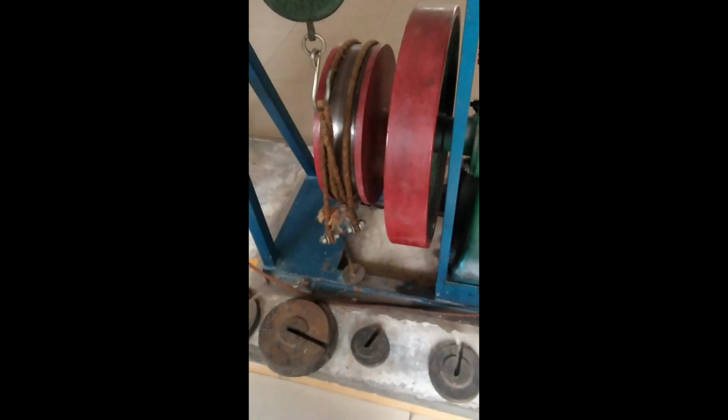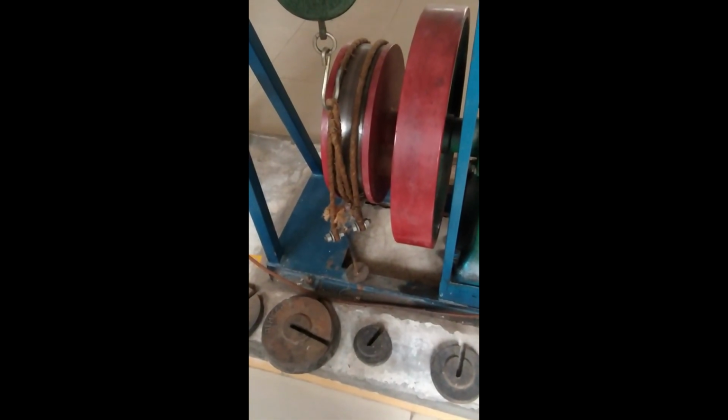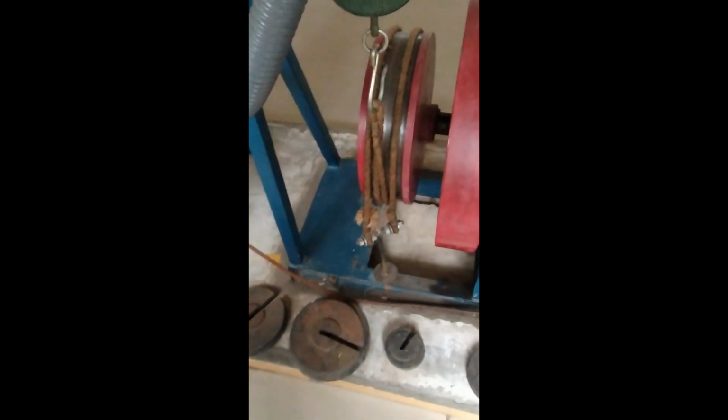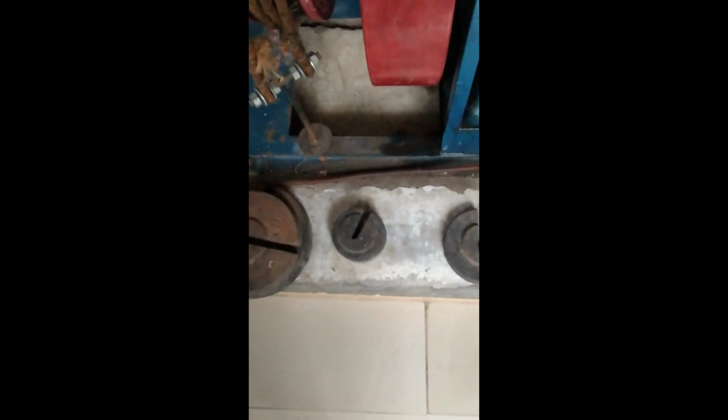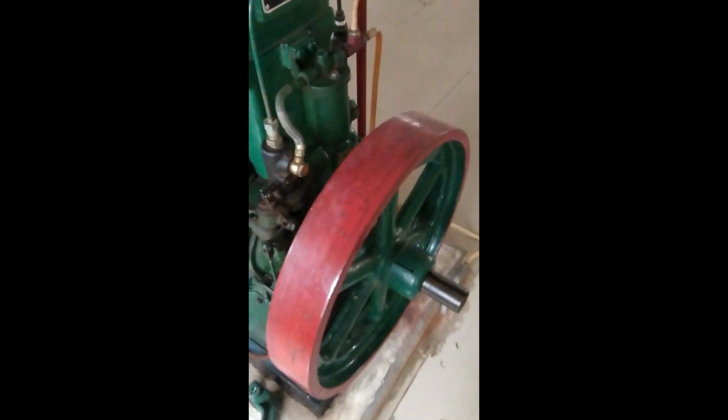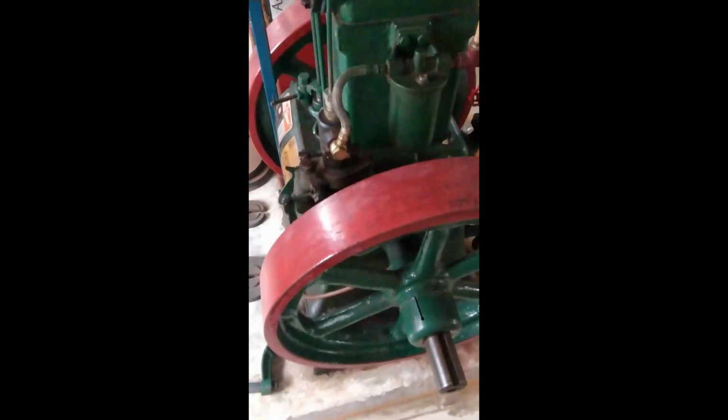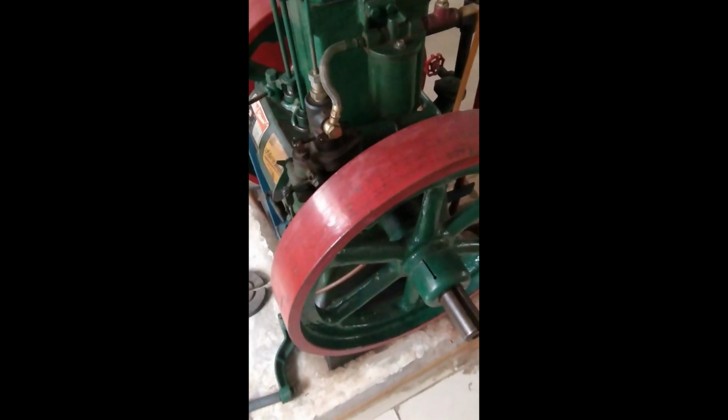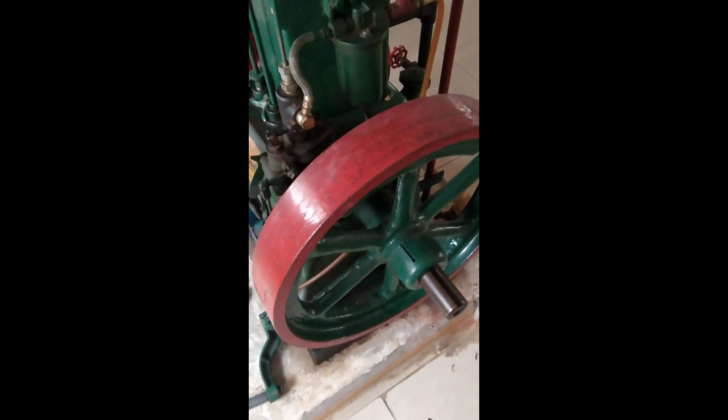For doing the experiment we have to add the load. It's a mechanical load, so you can add 1 kg, 2 kg, 3 kg and 5 kg loads one by one. First, initially load the engine by 1 kg. Then you have to start the engine. Once the engine has started, you have to note down the speed of the engine.